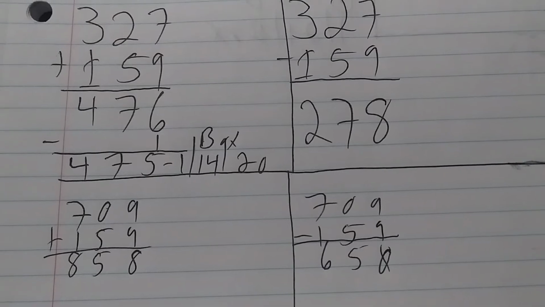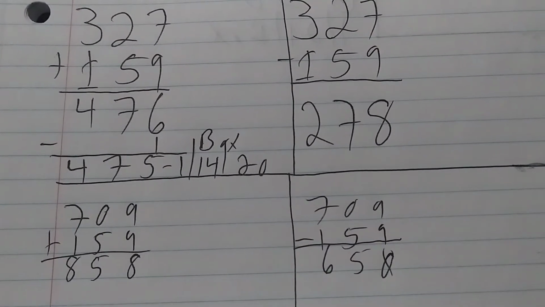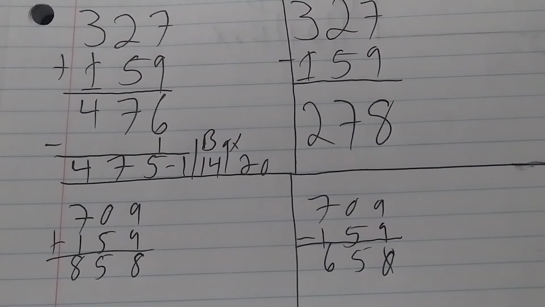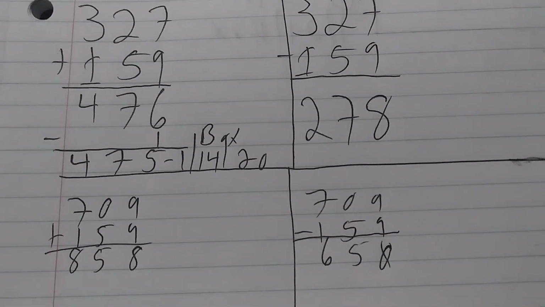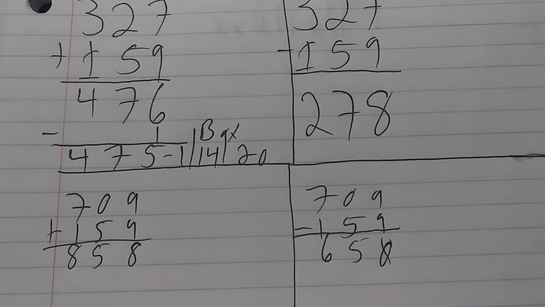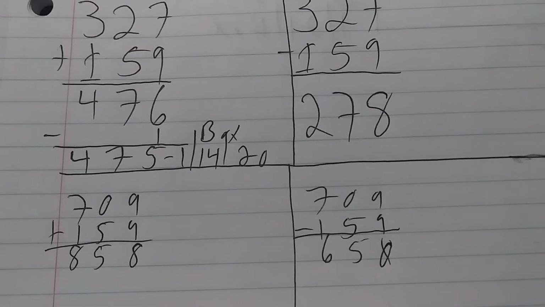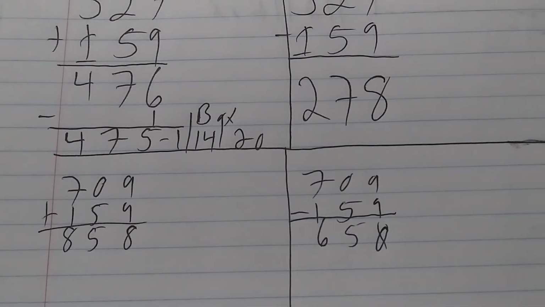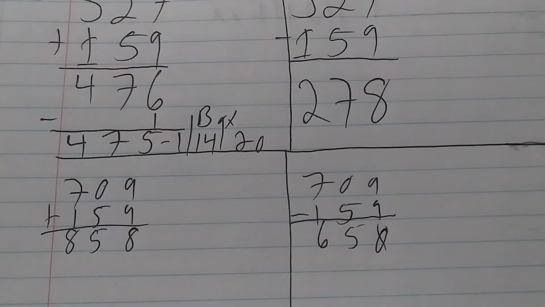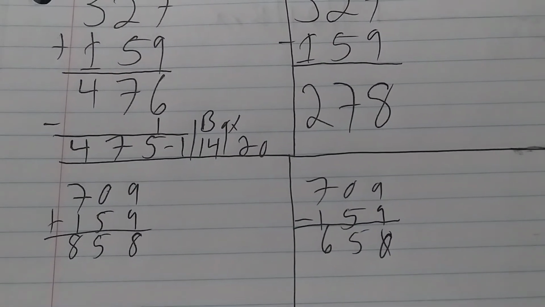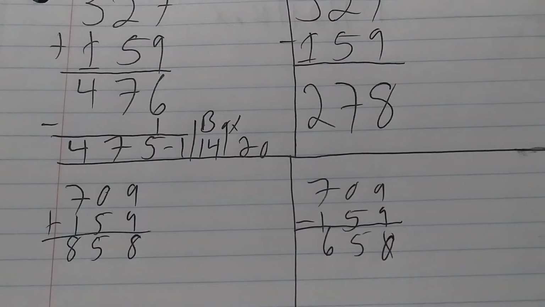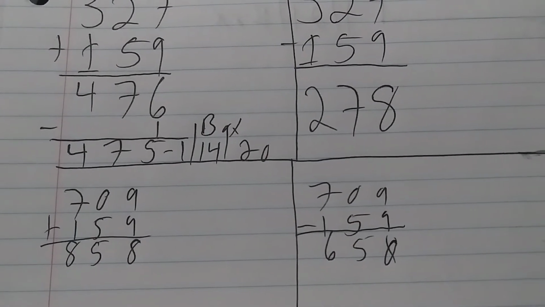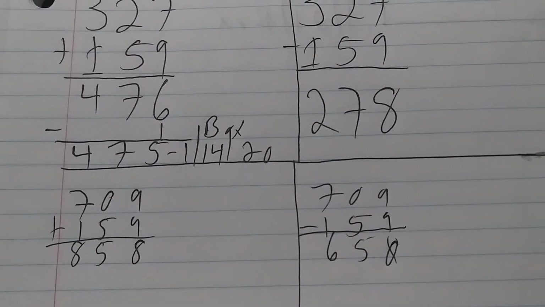7 plus 1 is 8. 0 plus 5 is 5. And then 9 plus 9 is 18 or 8. And then 709 minus 159 is 7 minus 1, which is 6. 10 minus 5, which is 5. And then 9 minus 9, which is 0. I did forget to mention that in this video, I'm using lottery math. Okay, so here's some more examples.